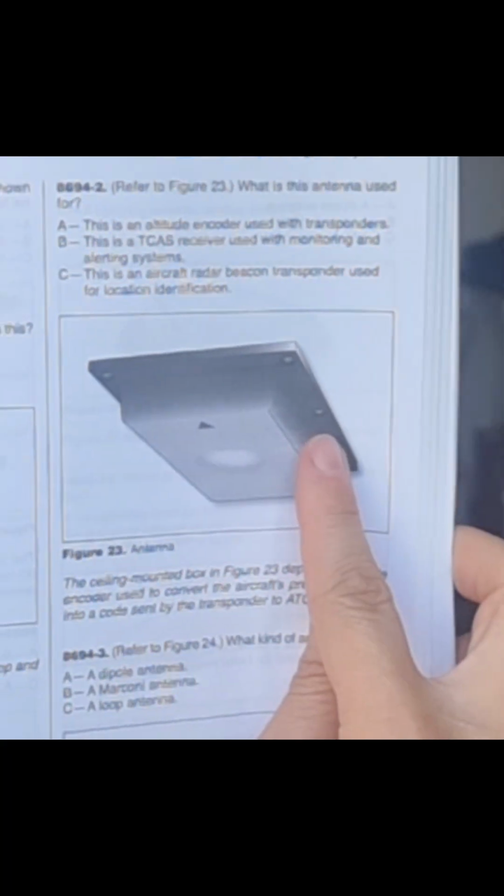Question. Refer to the figure. What is this antenna used for? This one looks like a square cake that you get from the grocery store. Okay, and the answer is, this one is an altitude encoder used to convert the aircraft's pressure altitude into a code sent by the transponder to ATC.